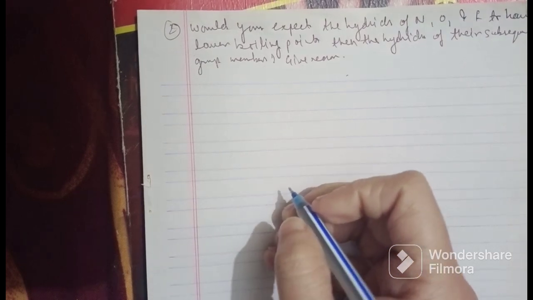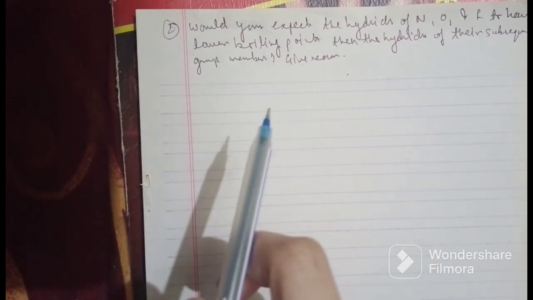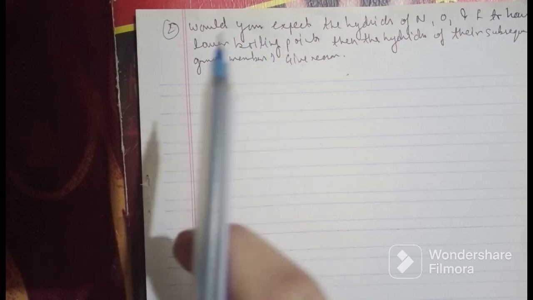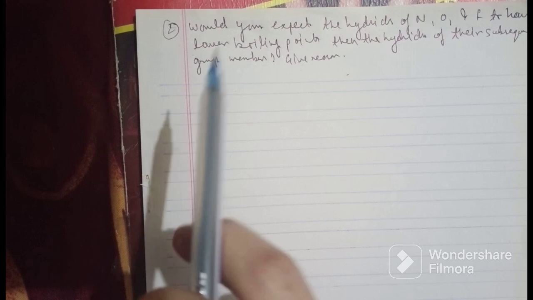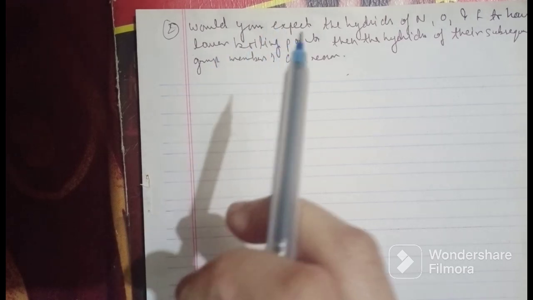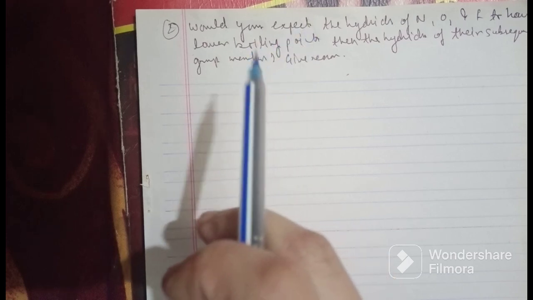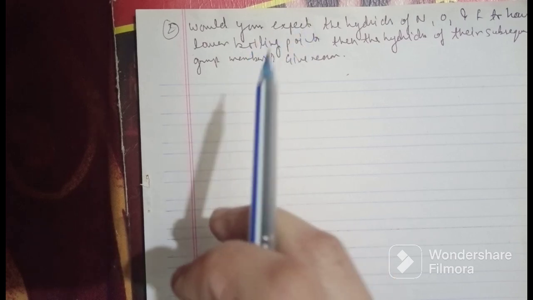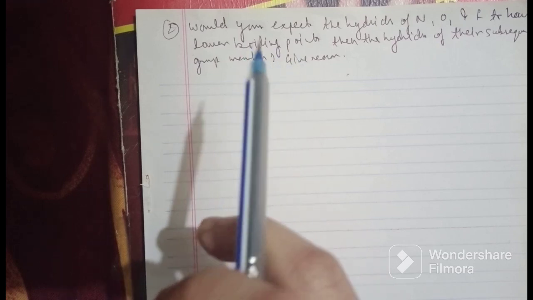so here, on the basis of molecular masses of NH3, H2O, and HF, their boiling points are expected to be lower than those of the subsequent group members' hydrides. However, due to the higher electronegativity of nitrogen, oxygen, and fluorine, the magnitude of hydrogen bonding in the hydrides will be quite appreciable, and hence the boiling points of NH3, H2O, and HF will be higher than the hydrides of their subsequent group members.